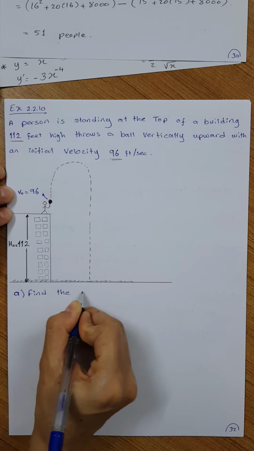So that is the height of the ball at time t, at any t. For example, you calculate after 3 seconds, you will get the height after 3 seconds. You calculate it after 10 seconds, you will get the height after 10 seconds, and so on. Okay, so that is in general.